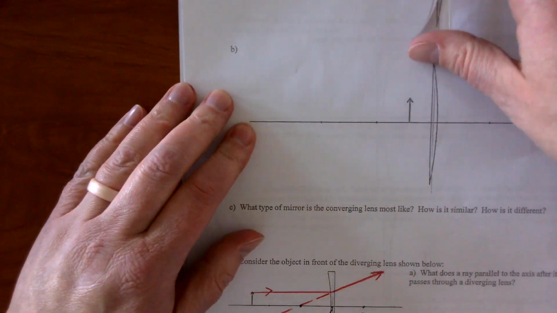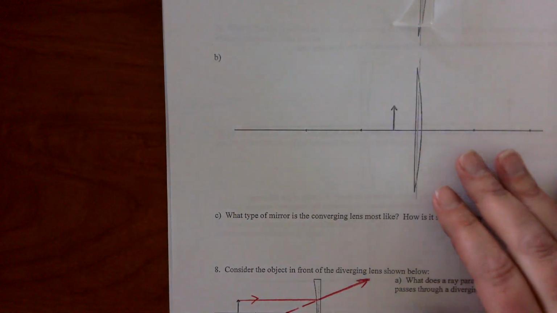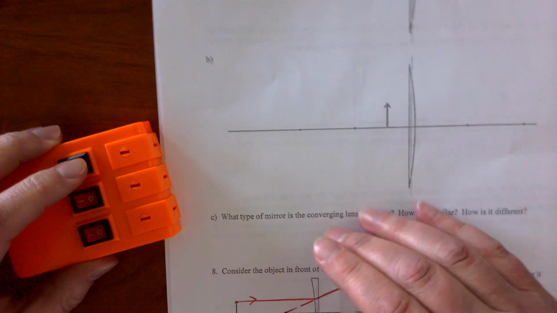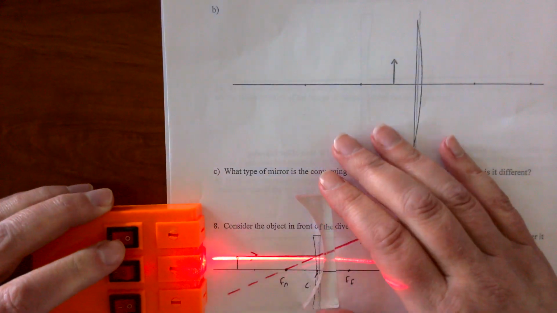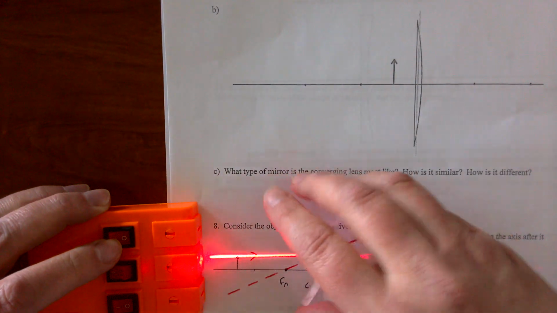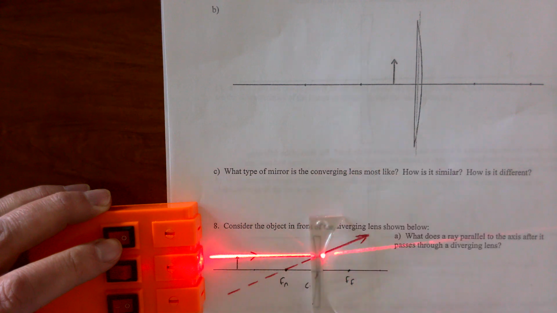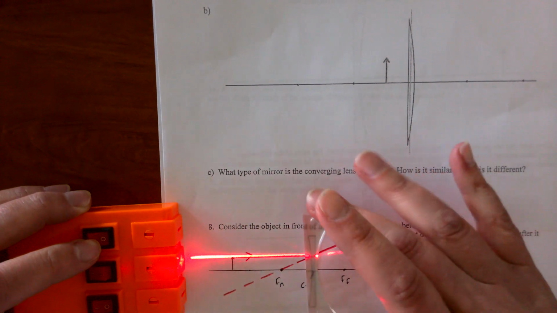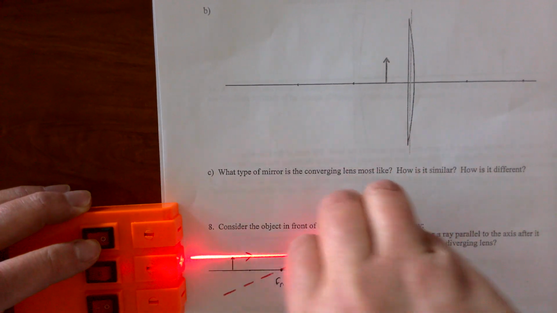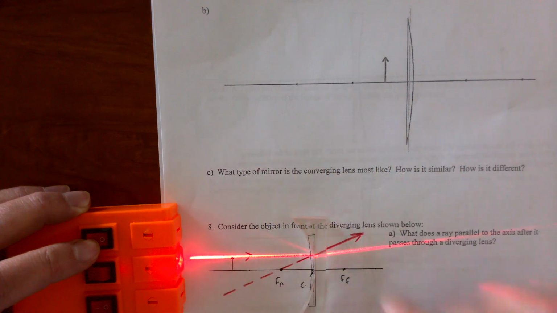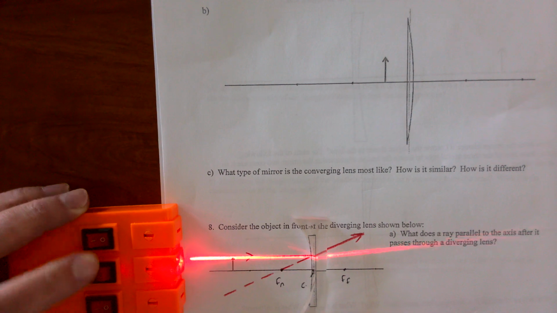Okay. I can show that here. So we can see here that it comes in and it gets diverted out that way. Okay. All right. Next ray.